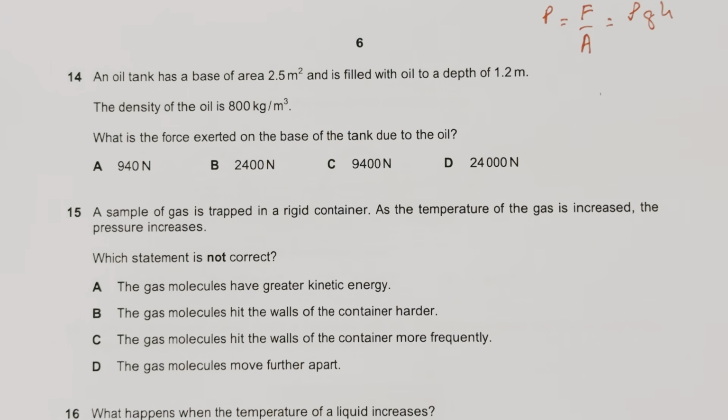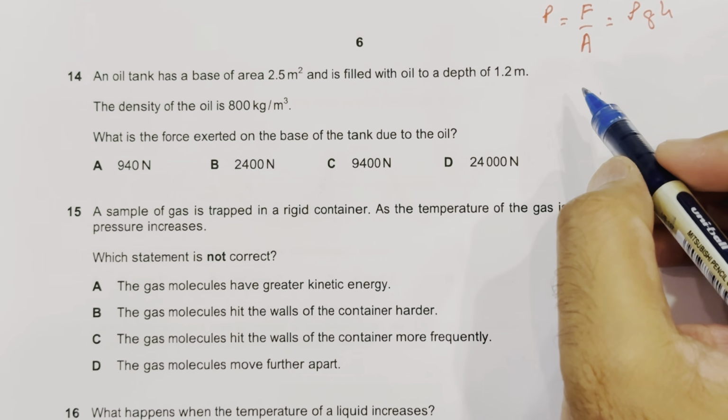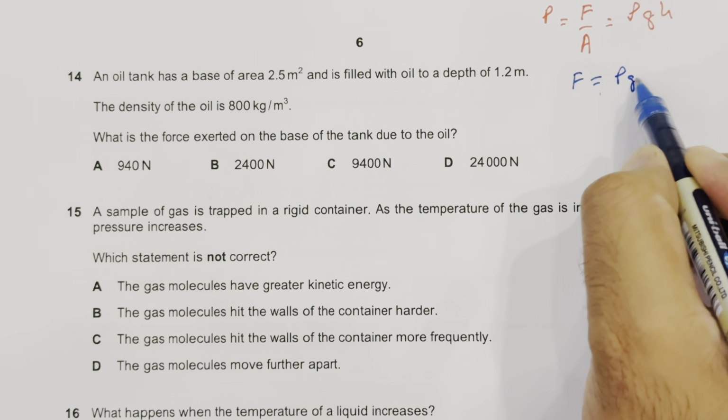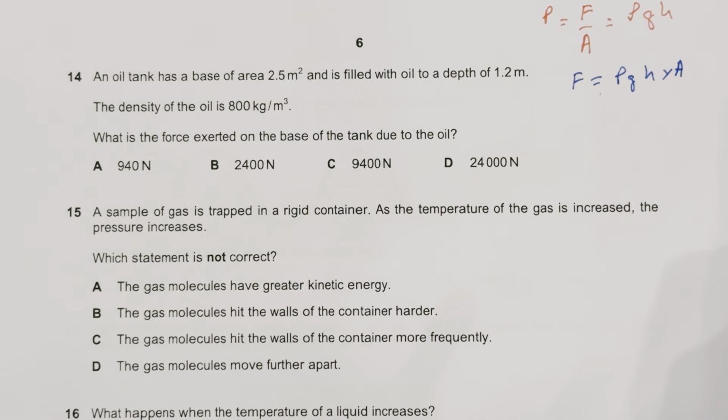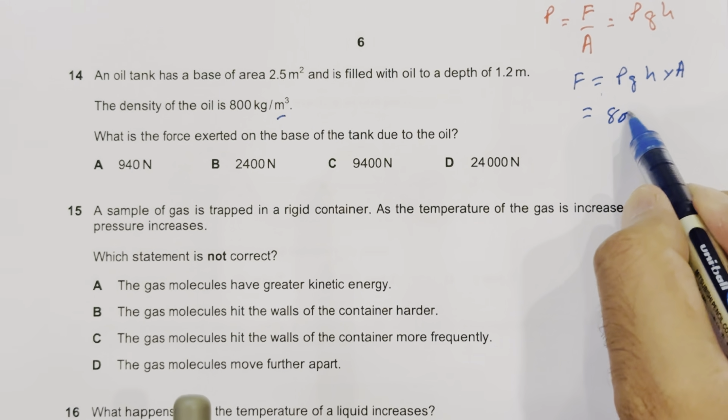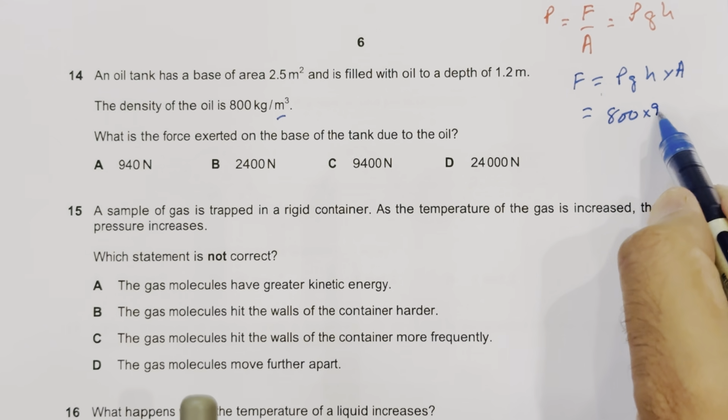So we're going to calculate the value of force by this rho GH into A, and the value of rho is given, that is 800, density is 800 multiplied by G, that is 9.8.